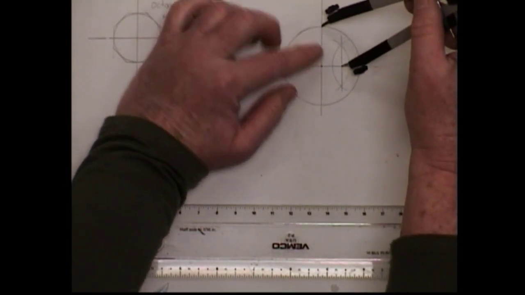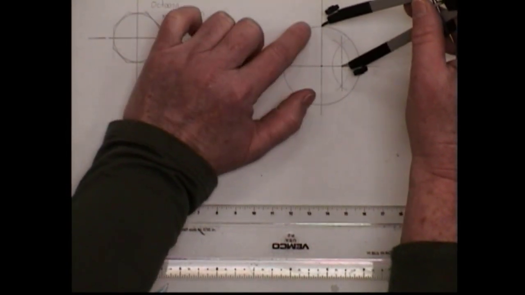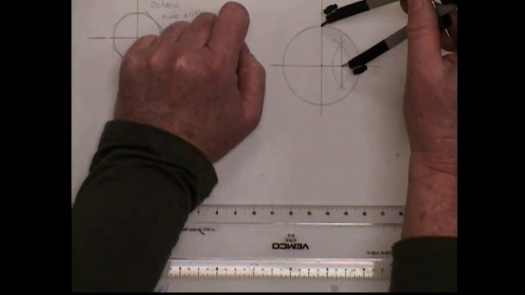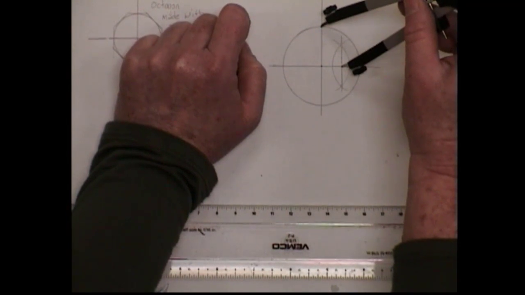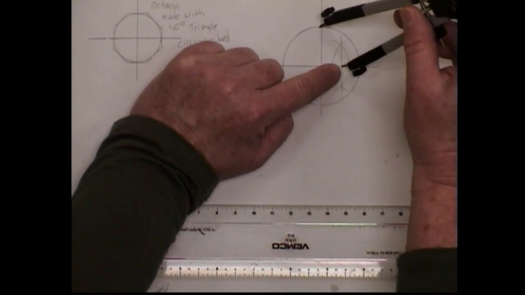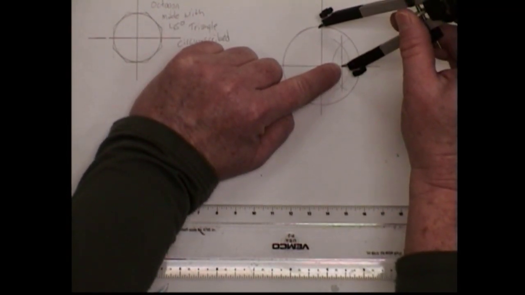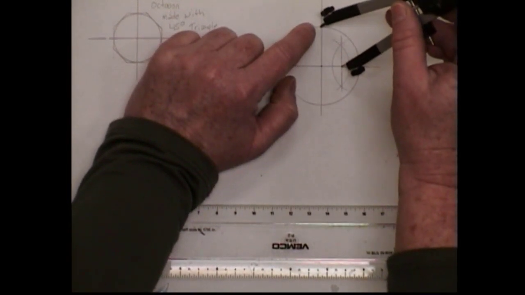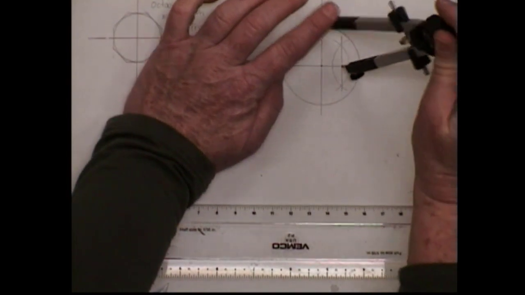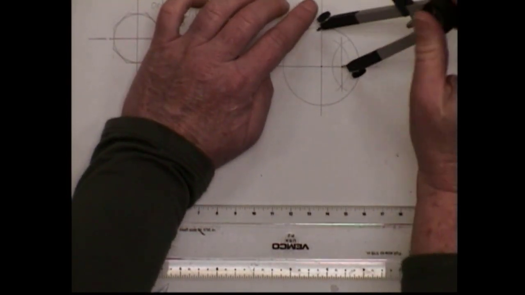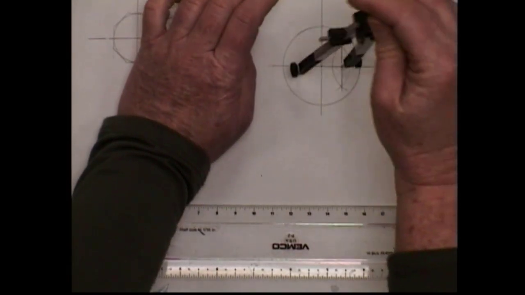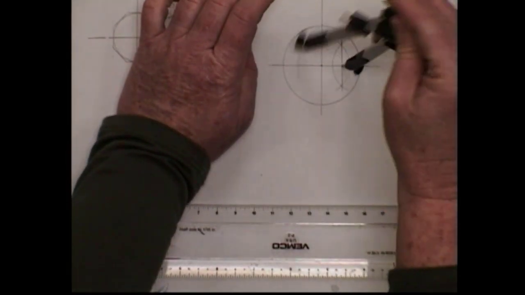So we need to know the distance from this point to that top quadrant. All right? So my needle point is here at this intersecting point that we made when we bisected the line, and I'm wheeling it out to the top quadrant. Once you have that exact mark, you're going to strike an arc.